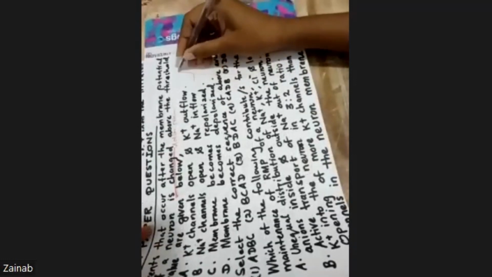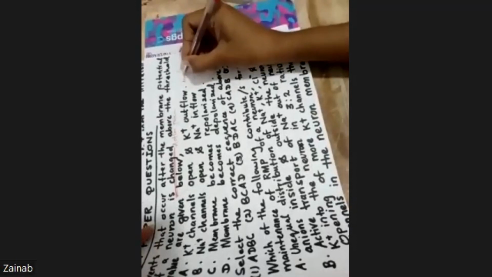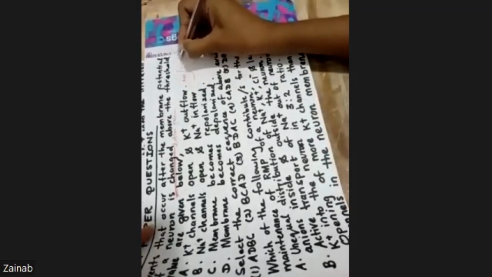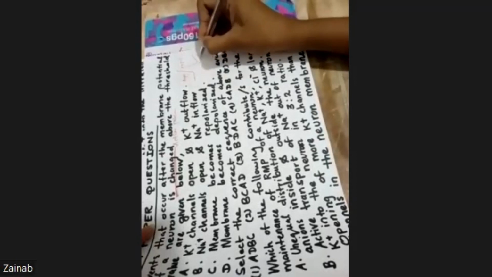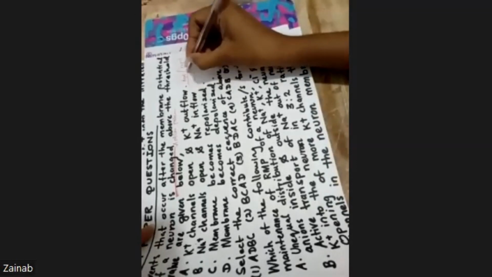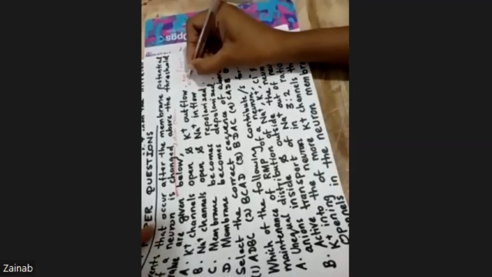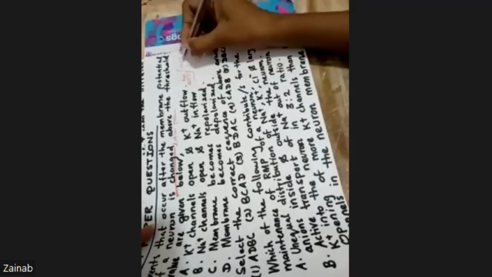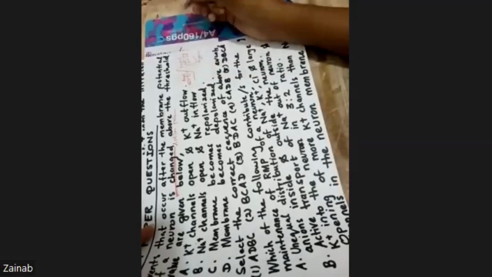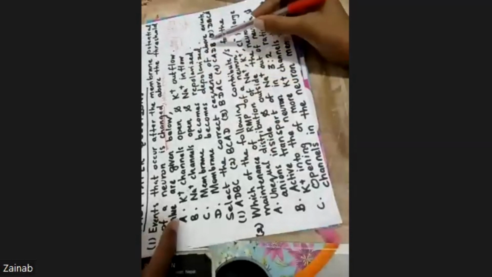In the action potential, we have something like this. This phase is called depolarization. This is repolarization, and this is hyperpolarization. Depolarization means something positive coming in. That means sodium in. Repolarization means sodium stops, potassium out. Potassium is going out. So they are asking for the correct sequence of the above events.